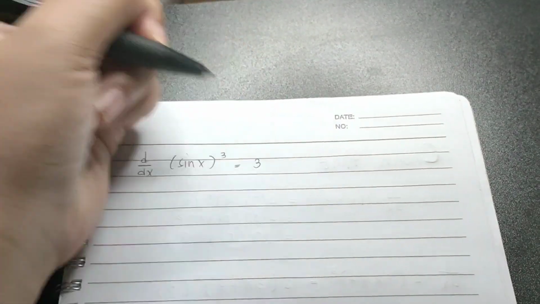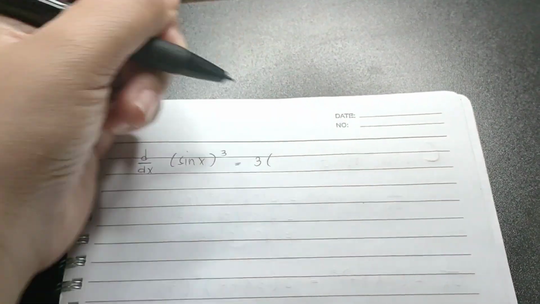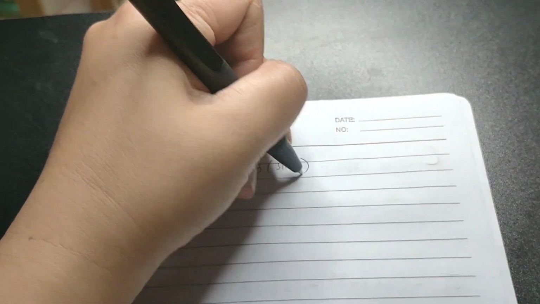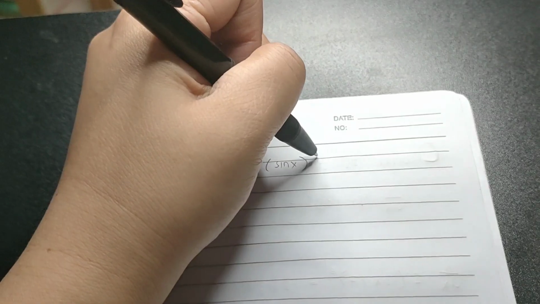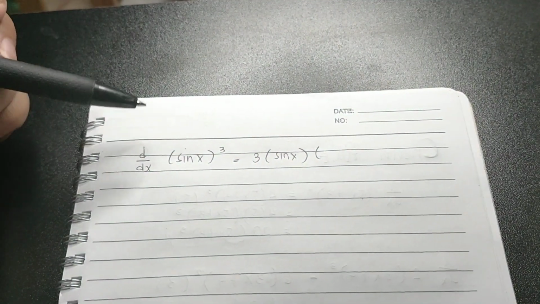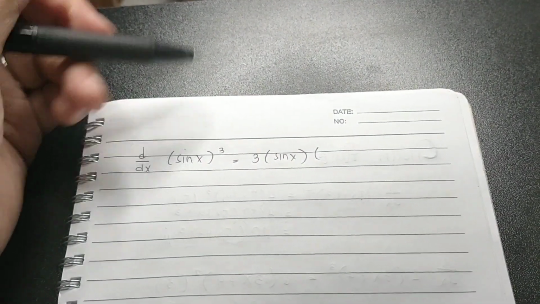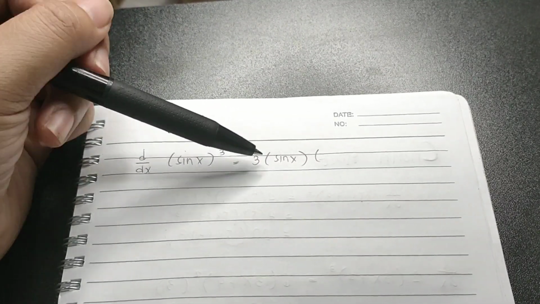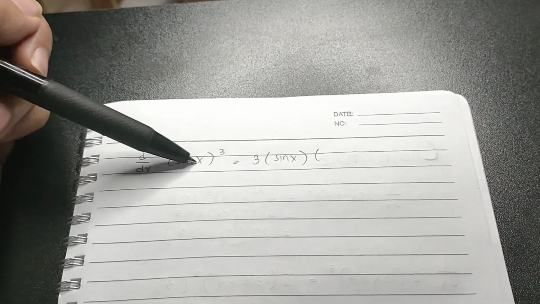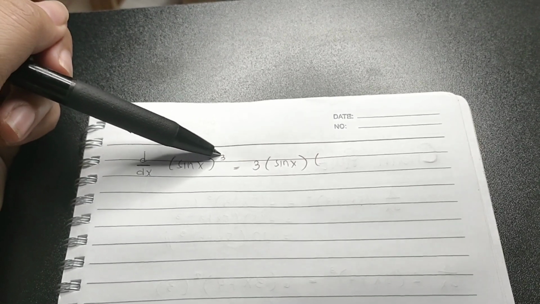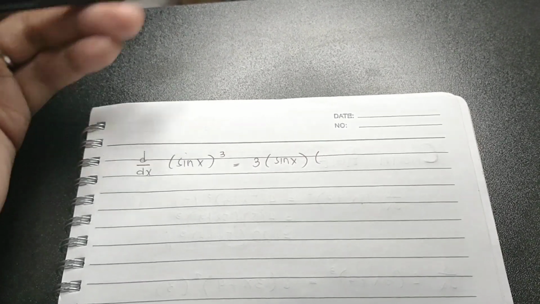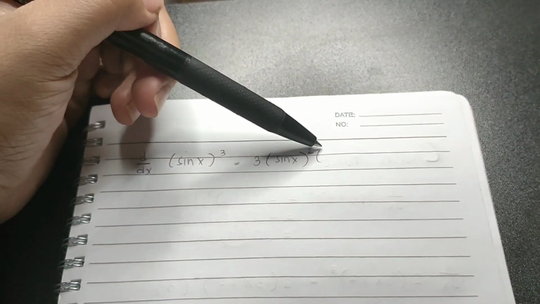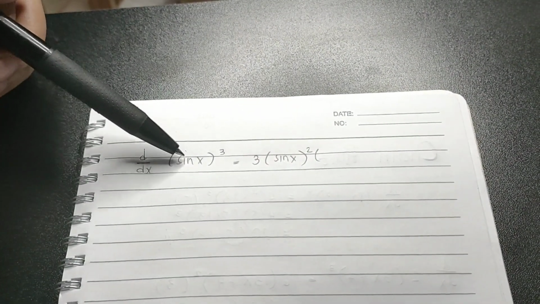Baba lang natin si 3, and then copy yung ating nasa parenthesis, which is sine x, and then multiply sa derivative ni sin x. Binaba si 3, sin x copy, tapos yung exponent pala, 3 minus 1 is 2. So, squared yan. And then, times sa derivative nung nasa loob.